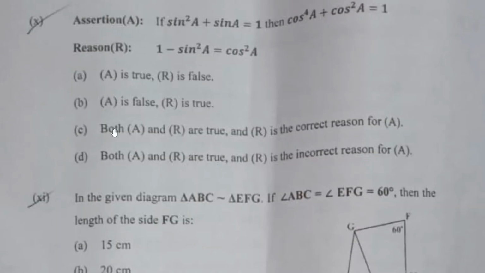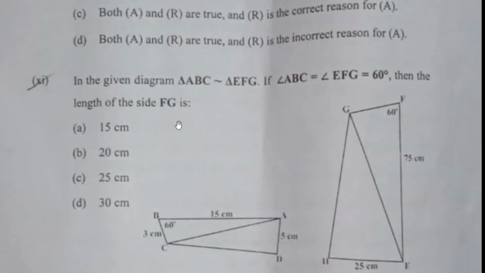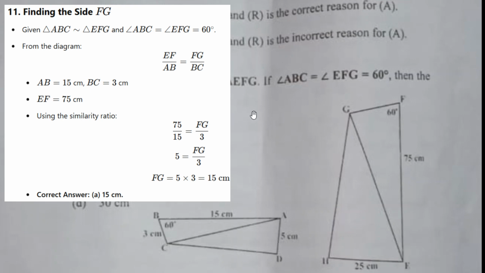So answer is C. C is the correct answer. Now to the 11. In the given diagram, triangle ABC is similar to triangle EFG. If angle ABC equals angle EFG equals 60 degrees, then the length of the side FG.